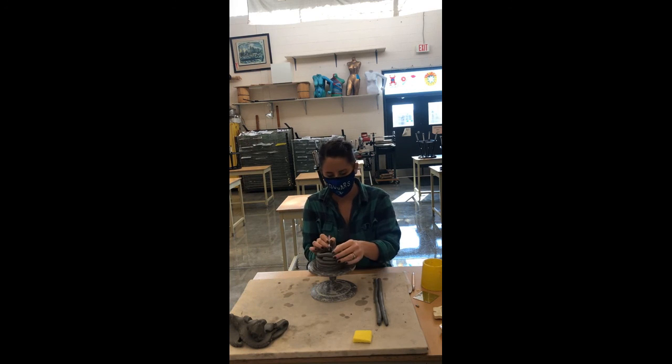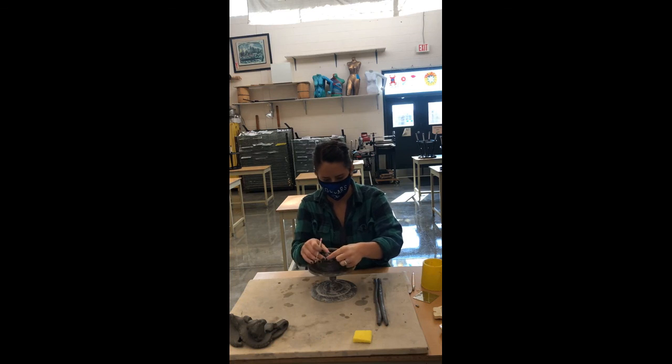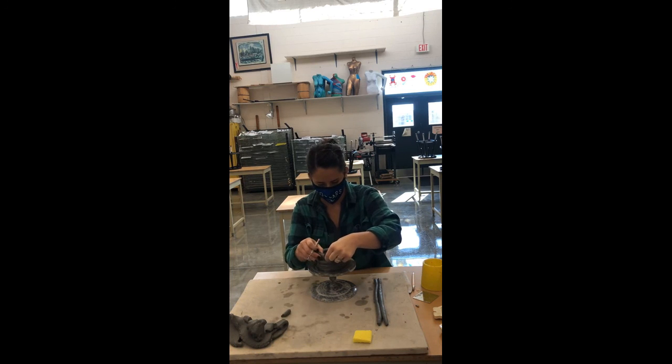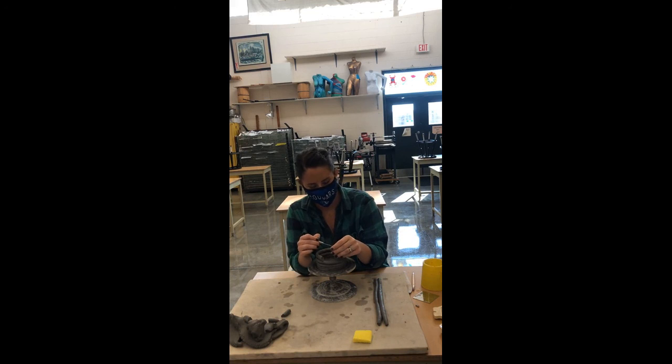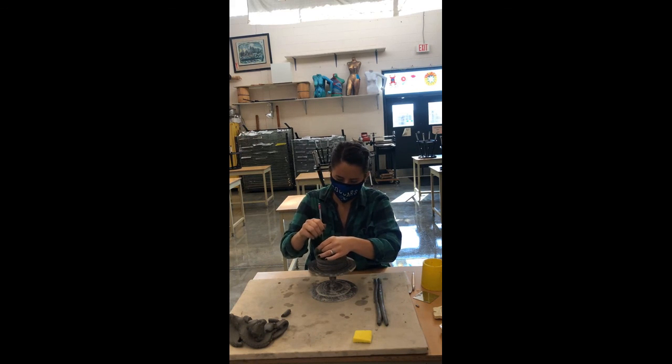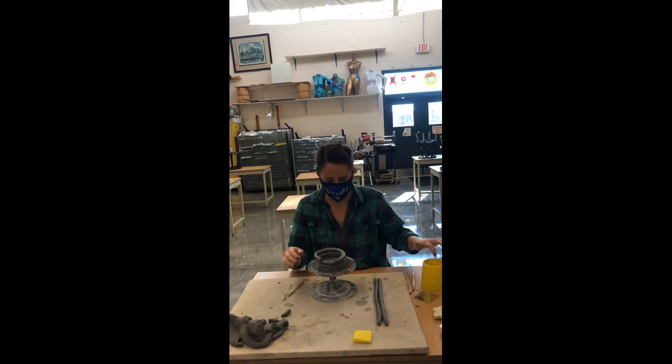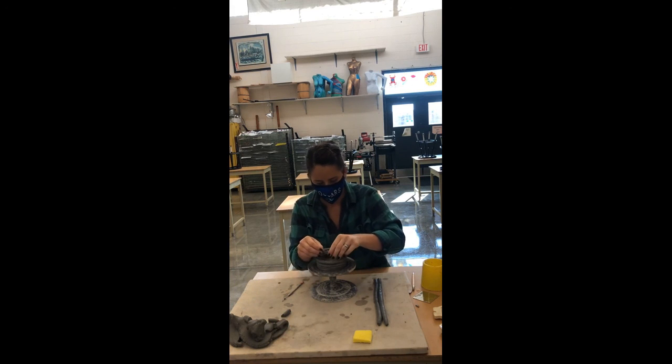I'm gonna cut where they overlap. Take out the extra. There's a piece of hair in there. Sometimes you find hair in your clay. I'm gonna score. I'm gonna add some slip. And I'm gonna blend.